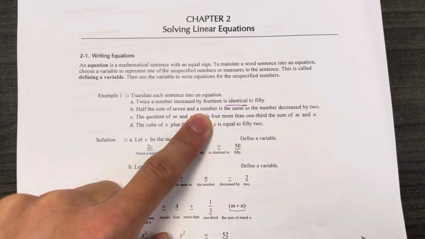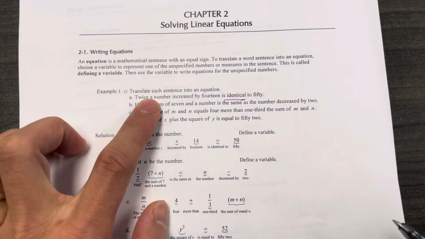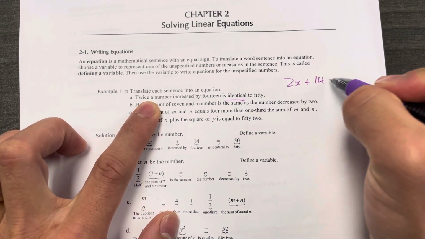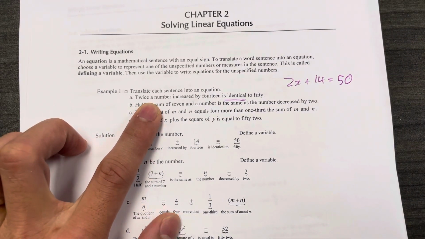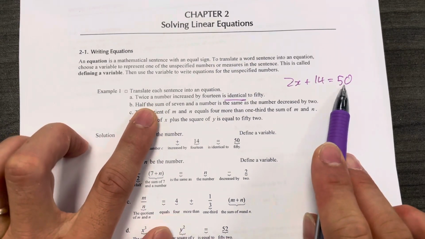The only difference is this word is identical, which tells us that it would be an equal sign instead, right? So if I'm reading this, it will be 2x plus 14 is equal to 50. Pretty much, it's pretty straightforward. Twice a number, which is x, increased by 14, plus 14, is identical to 50.